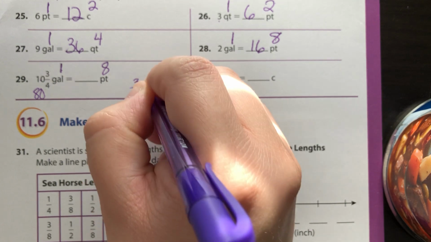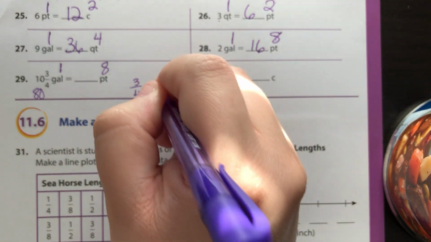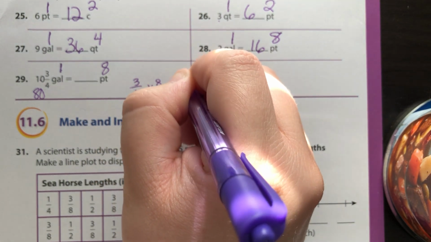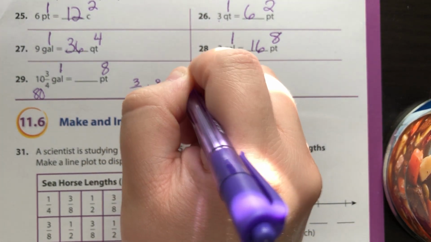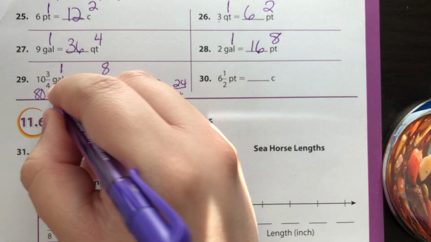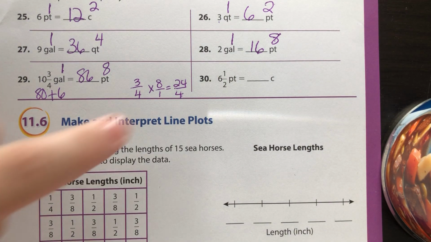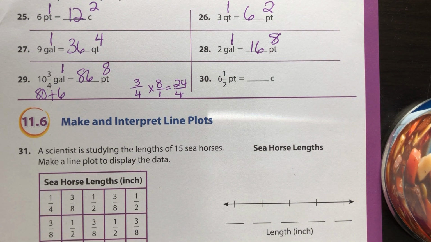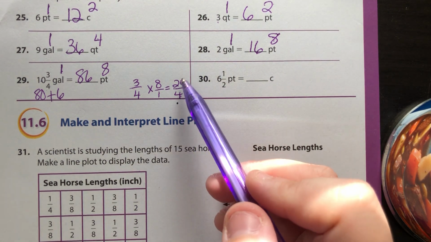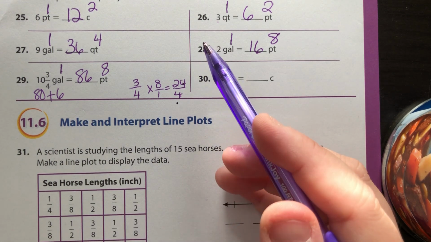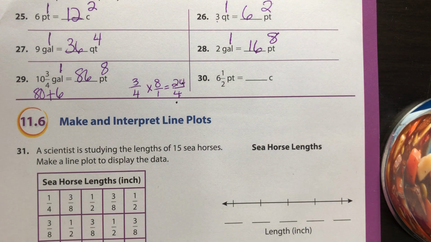So 3/4 times 8. Remember that every whole number has an imaginary 1 on the bottom. 3 times 8, that's 24. 4 times 1 is 4. So what's 24 divided by 4? That's 6. So 80 plus 6, that's 86. Okay, remember that a fraction bar is nothing else but a division symbol in disguise. And because this is a basic fact, I could do it in my head. I didn't need to do the division house. But if you need to do the division house, there's nothing wrong with that. So 24 divided by 4, that's 6. I added it to the 80 I already had, that's 86.